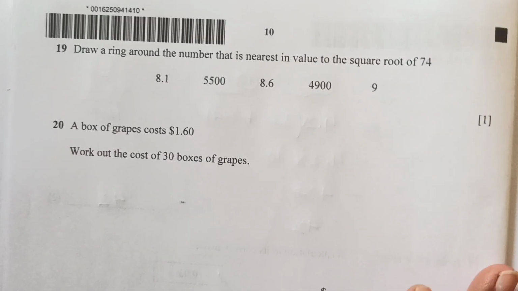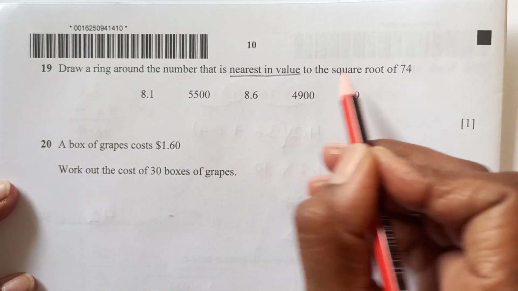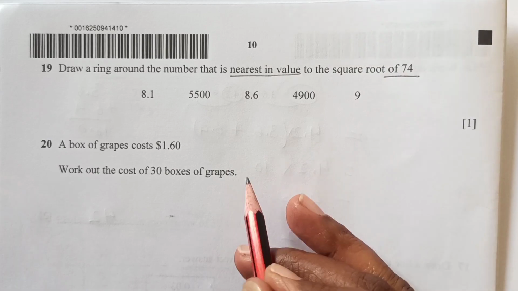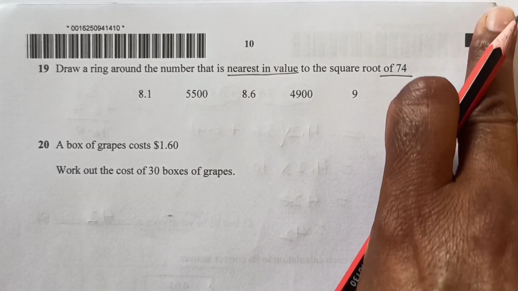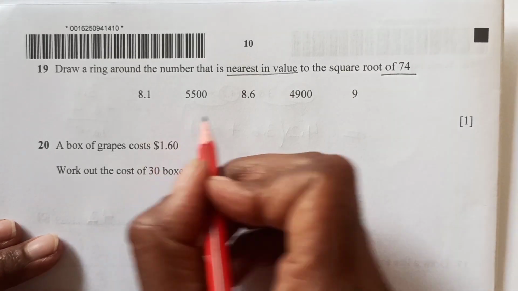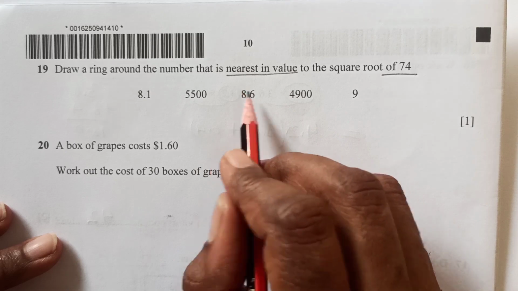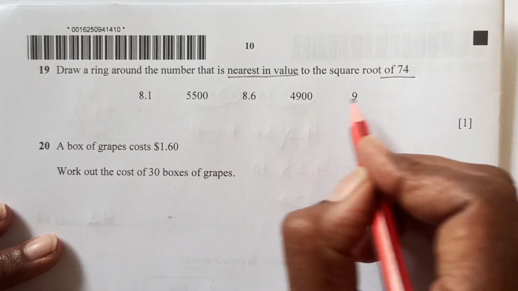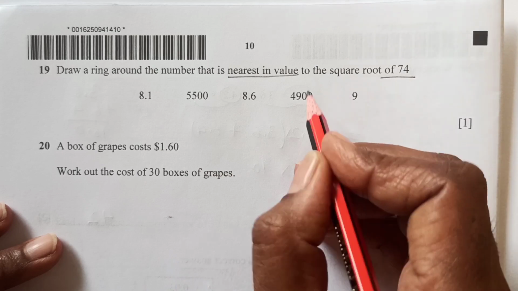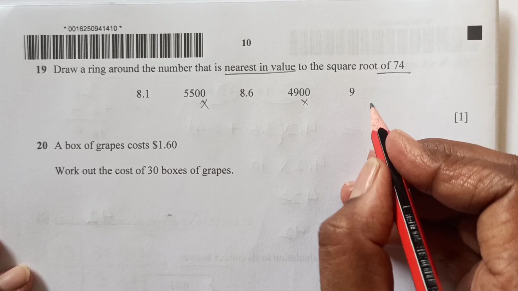Number 19, draw a ring around the number that is nearest to the value of the square root of 74. So now, because this is a paper without calculator, we need to see the nearest number. This is the square root of this. So square root is going to be the smaller number. So this and this cannot be the answer because they are bigger than 74.